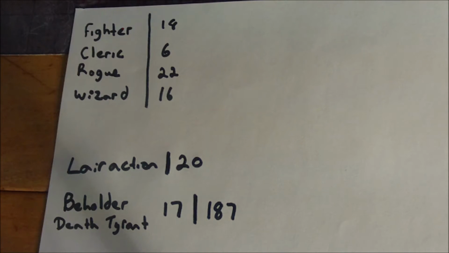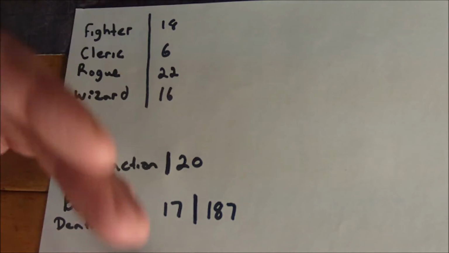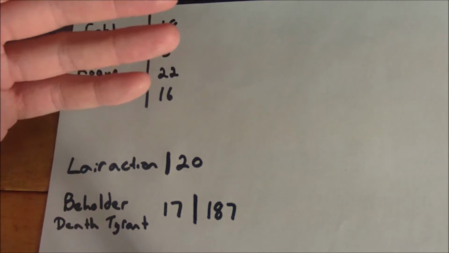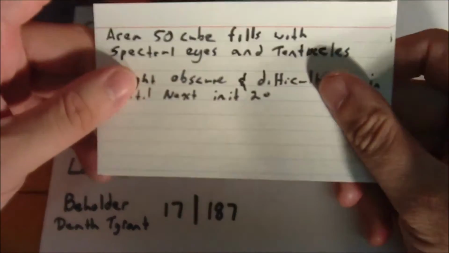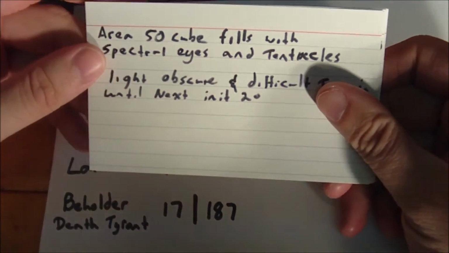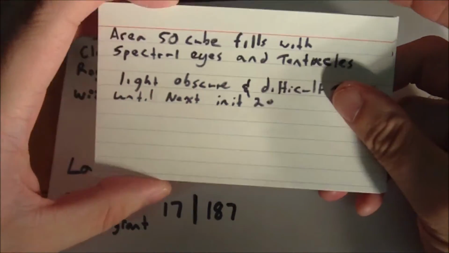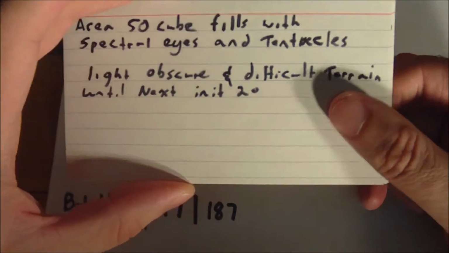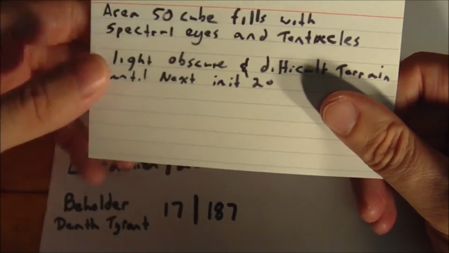As far as the second part of lair actions, where you have to exhaust the entire list of possibilities before you can reuse any of them, and you can't use the same one twice, what I would suggest, or what I'm going to do, is write down on some cue cards each of the possibilities. So for the Beholder Death Tyrant, I have its lair actions here. Now again, I don't normally do these in marker or write that big. I would typically have them written in pencil, but I wanted it to show up for the video.